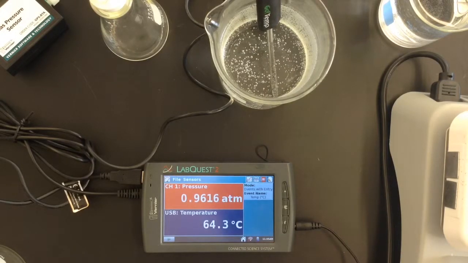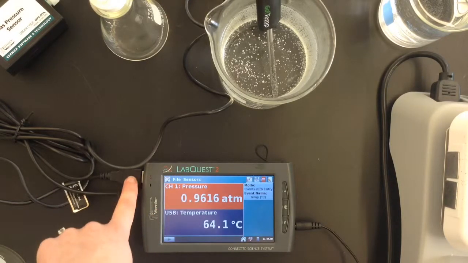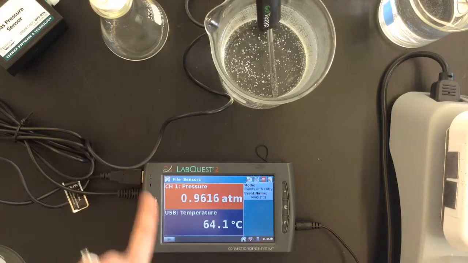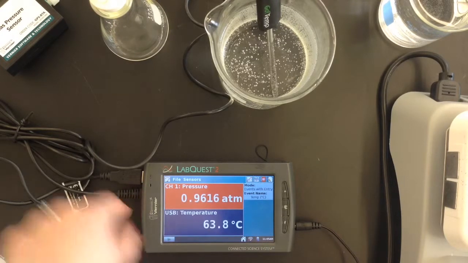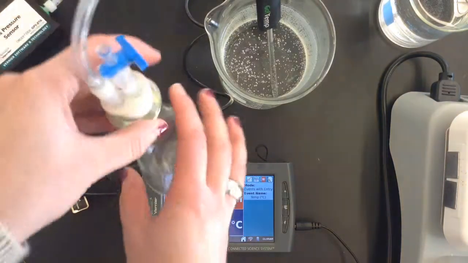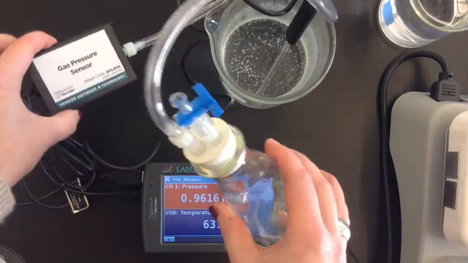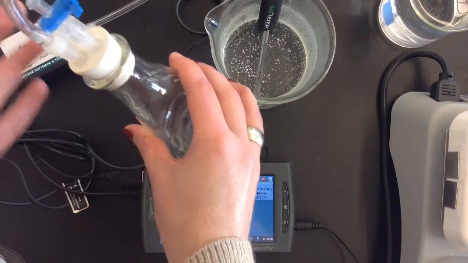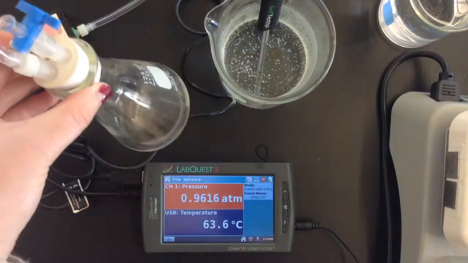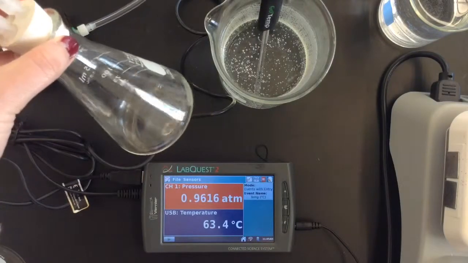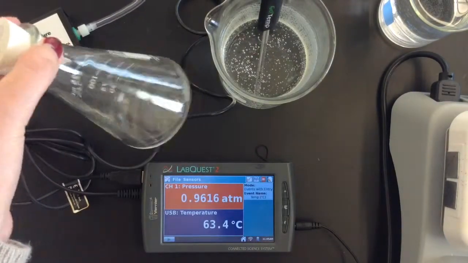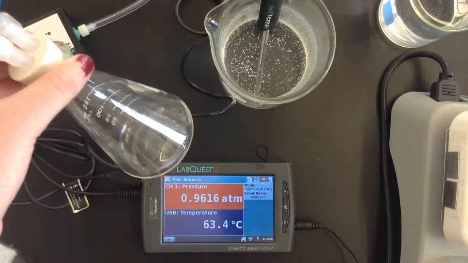So this setup is a little bit different. I still have my LabQuest, and this time we have 2 probes. We have our temperature probe collecting temperature data. We have our gas pressure sensor, and our gas pressure sensor this time is connected by the tube to an empty Erlenmeyer flask. Well, it's not empty. It already has gas in it, so it has air particles in it. And right now they're at room temperature, so they're moving around.